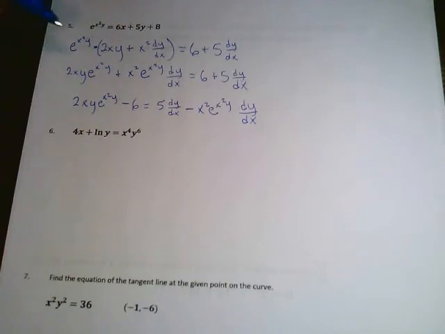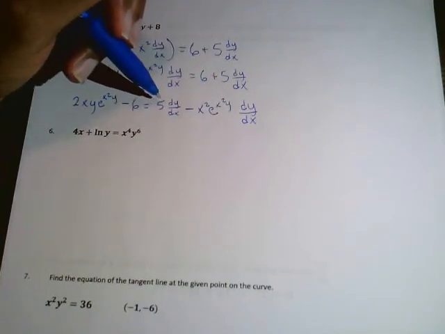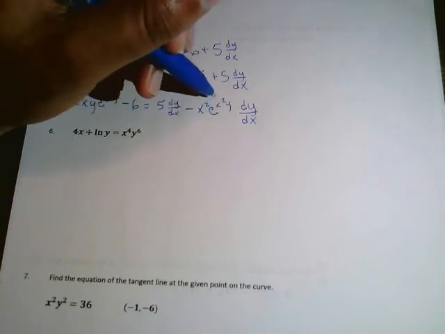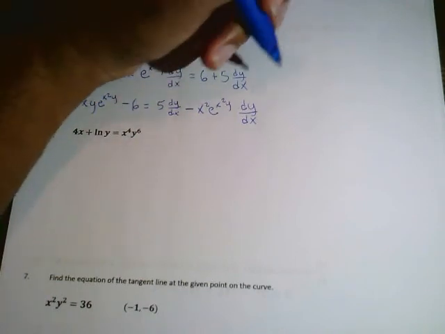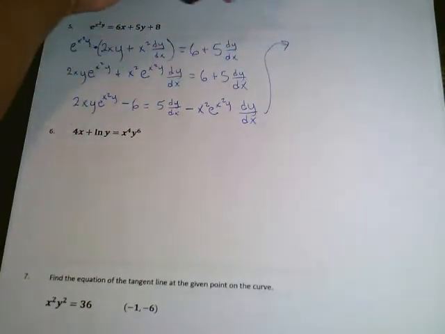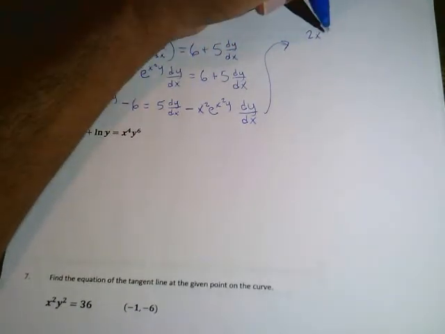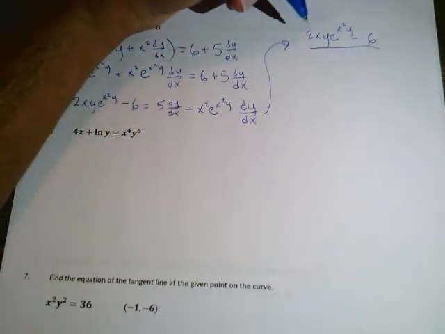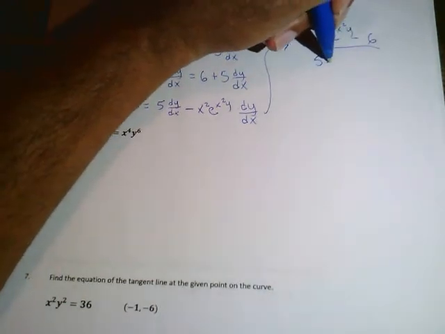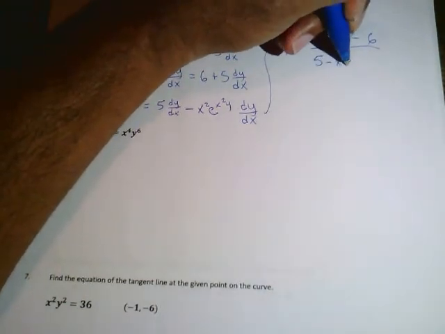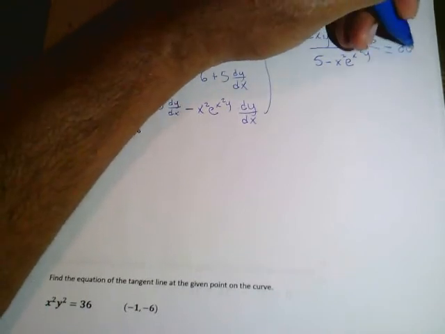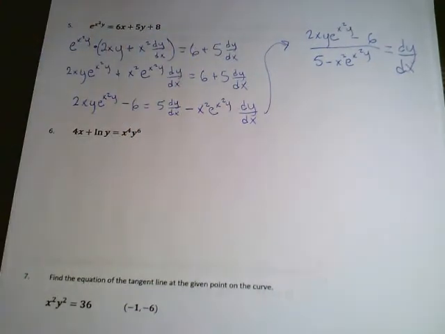And now all we need to do is factor out the dy dx and divide both sides by 5 minus x squared e to the x squared y. So I'll go to my last step. We'll have 2xy e to the x squared y minus 6 all over 5 minus x squared e to the x squared y equals dy dx.